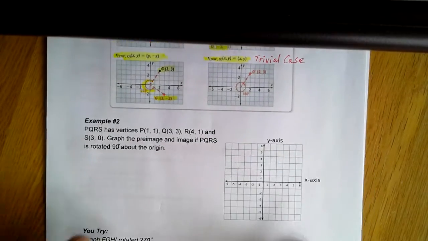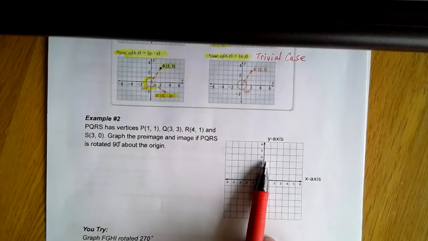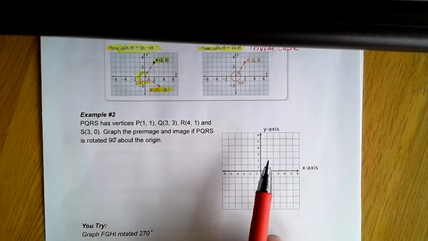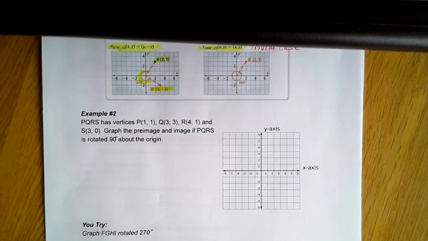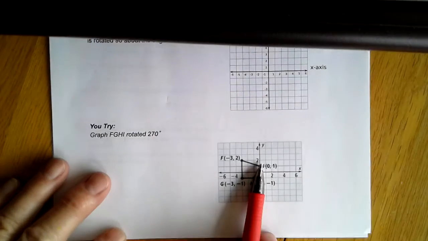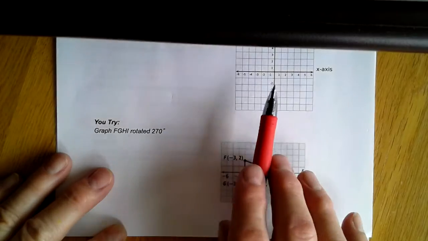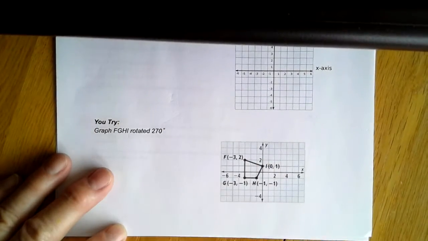Now, I'm going to do this example with you, point by point. And then I want you to do this example, bottom example. I want you to stop the videotape after this, do this one, then come back and look at the answer, okay? So here's the deal.